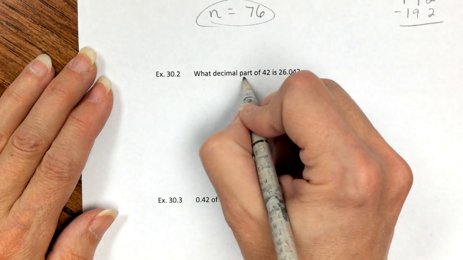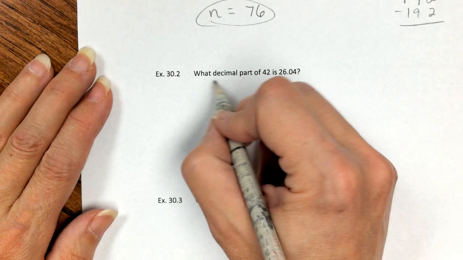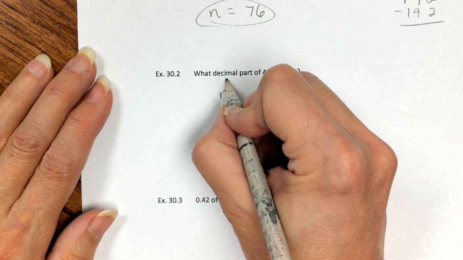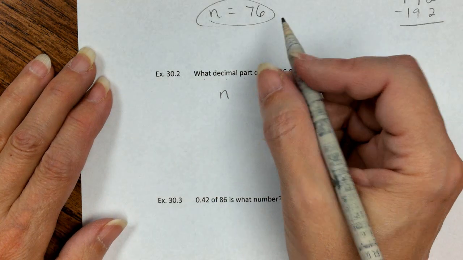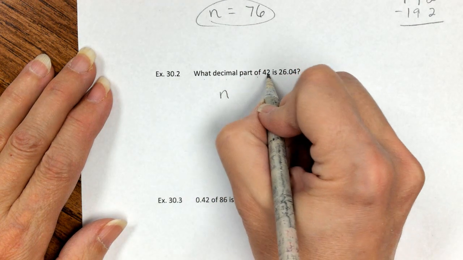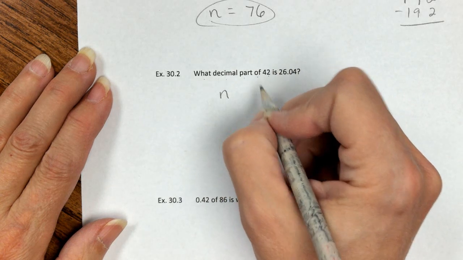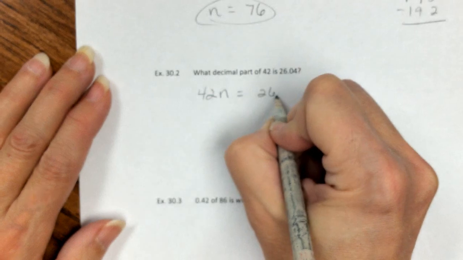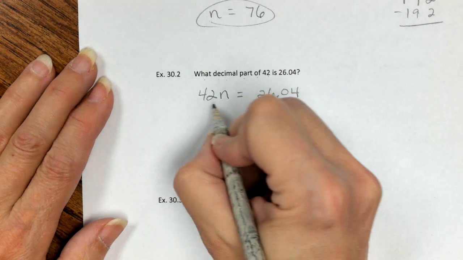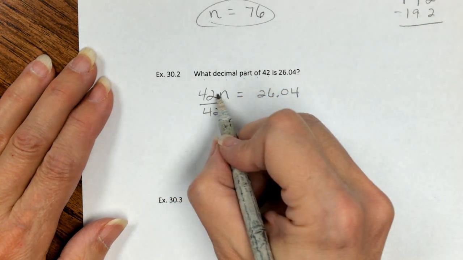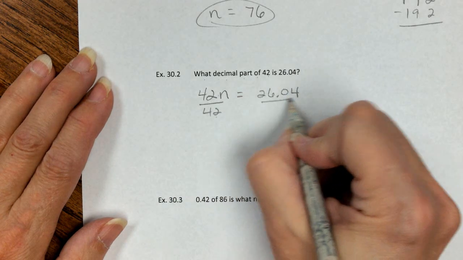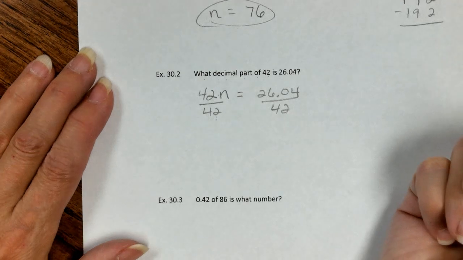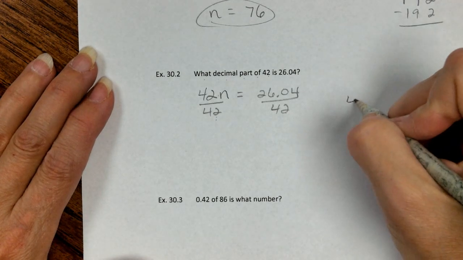Okay, what decimal part of? So this is my n, and this is telling me my answer is probably going to be a decimal. It probably won't come out even this time. So, of 42, means I'm multiplying by 42, I like to put the number first, is 26.04. So then we have to, again, divide, because that was multiplication. We do the opposite, so we divide. And what we do to the left side, we must do to the right side.